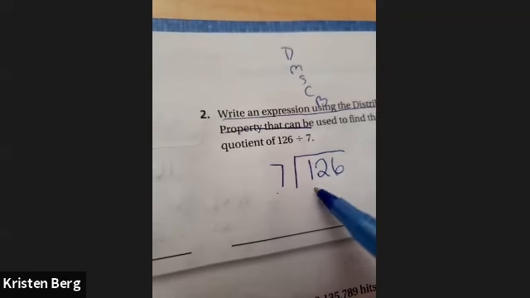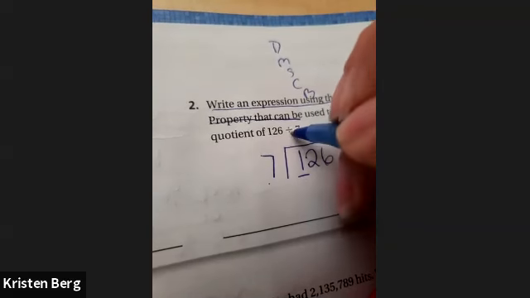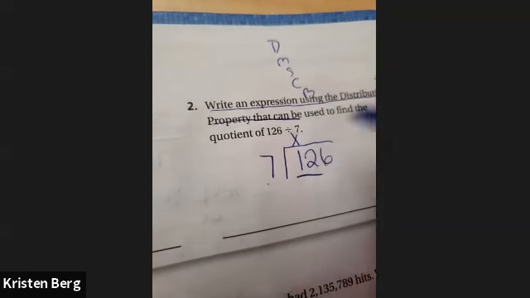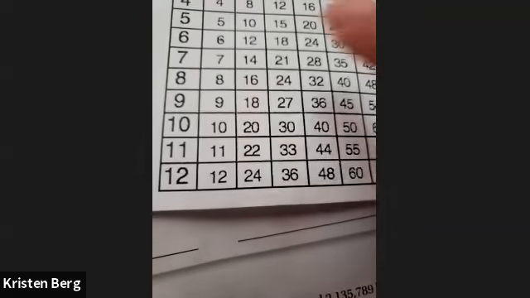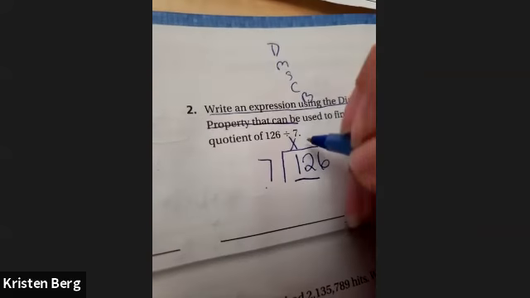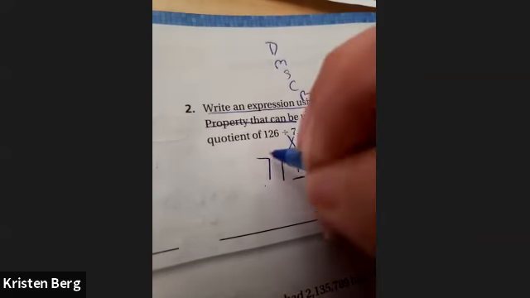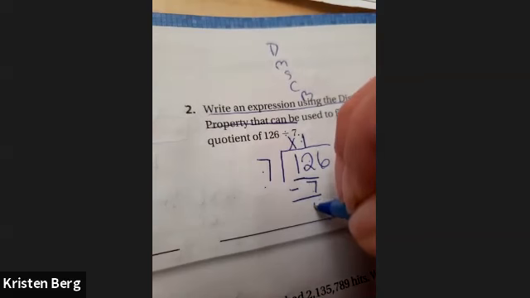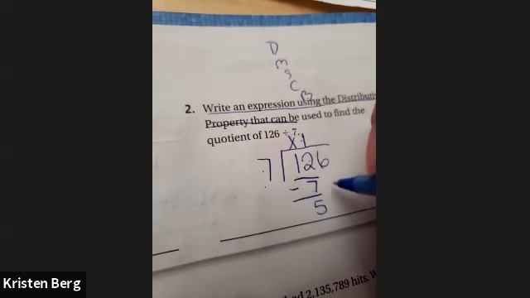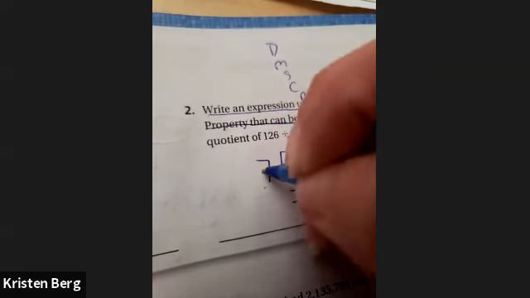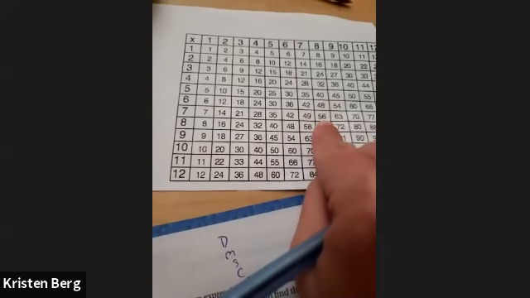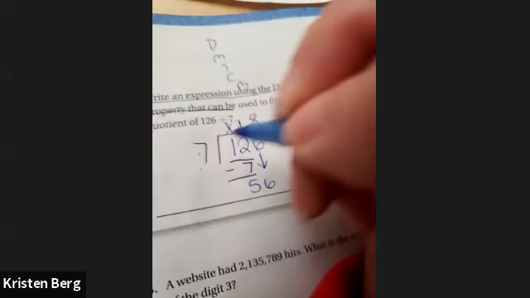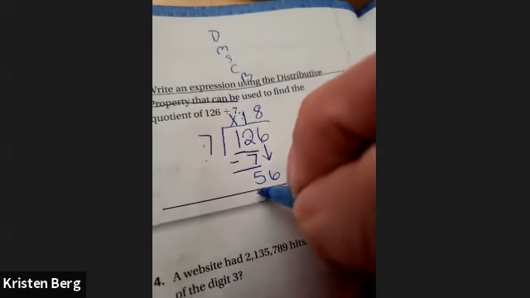So how many 7s can go into 1? You can't, it's too small. How many 7s can go into 12 without going over 12? It can only go in once without going over. So that would be 1. 1 times 7 is 7. Subtract, 12 minus 7 is 5. Check it. We are smaller. Bring down your next number. How many 7s can go into 56 without going over 56? Oh, it goes in exactly 8 times. So this is 8. 8 times 7 is 56.